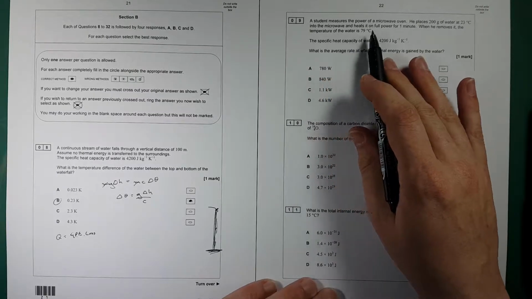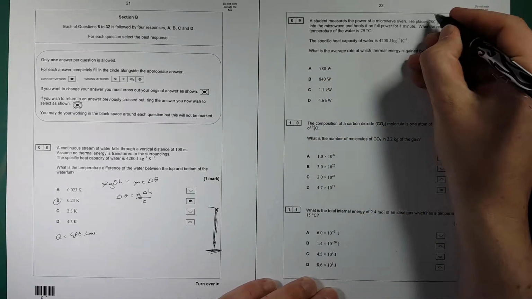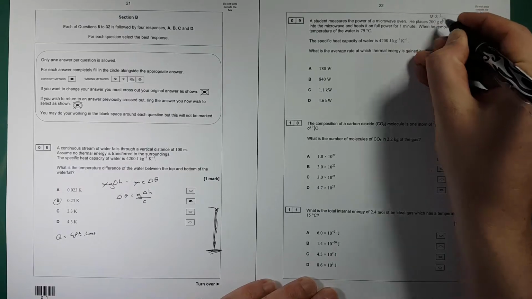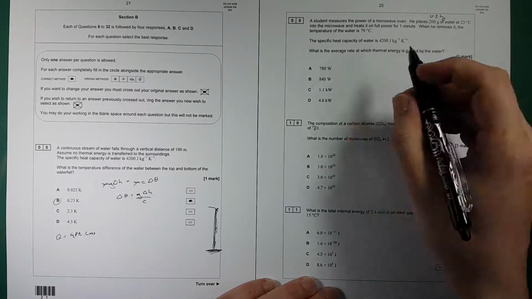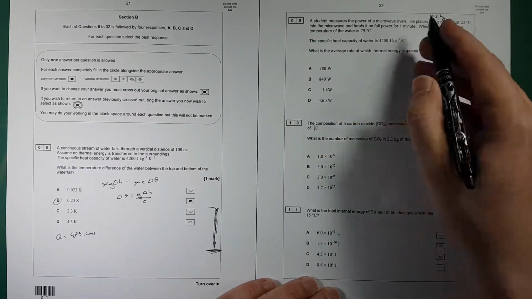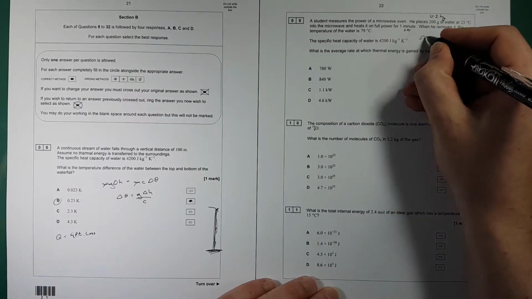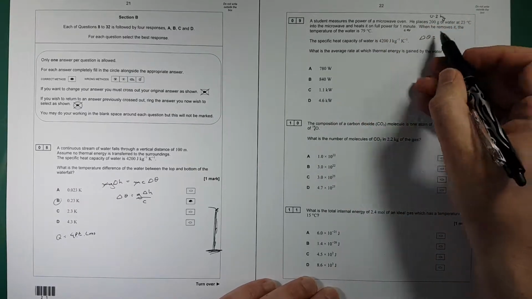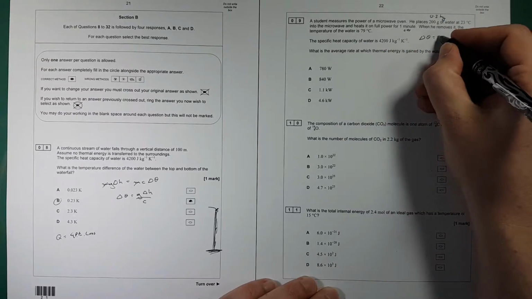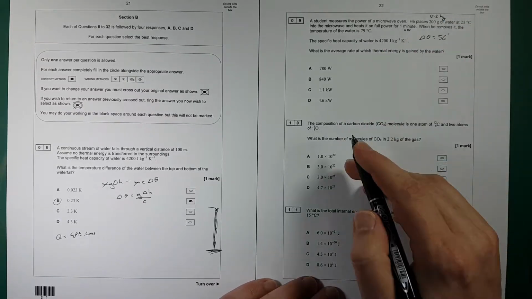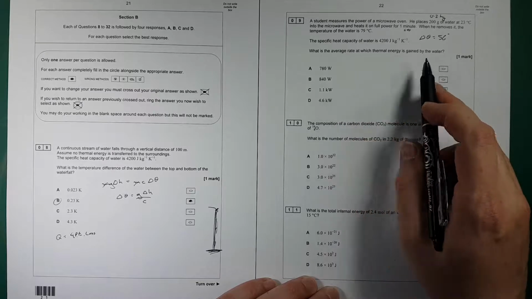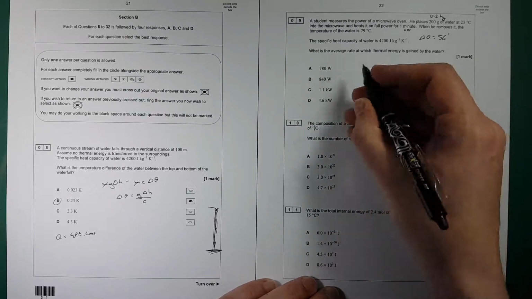A student measures the power of a microwave oven, places 0.2 kilograms of water at 23 degrees Celsius, and it heats for 1 minute, so that's 60 seconds, and it heats it to that. So Δθ is that, take away that, which is 56 degrees. Okay, what's the average rate at which energy is gained by the water?